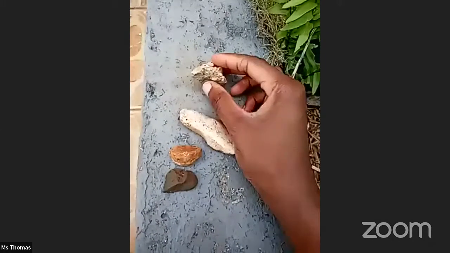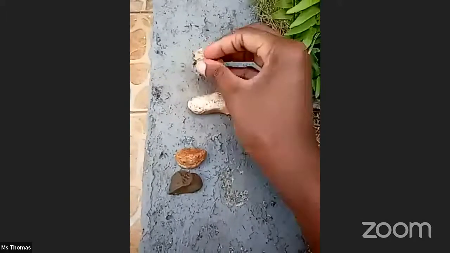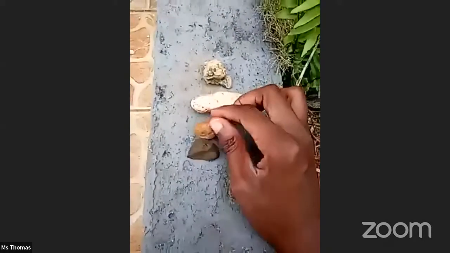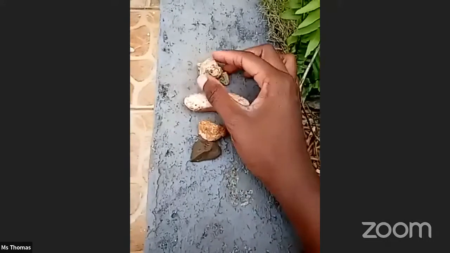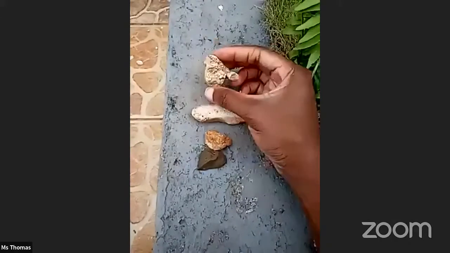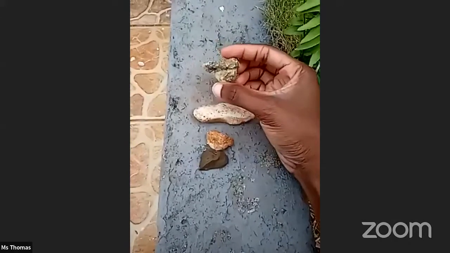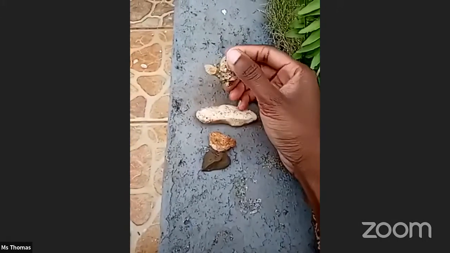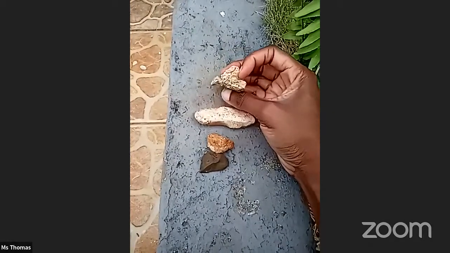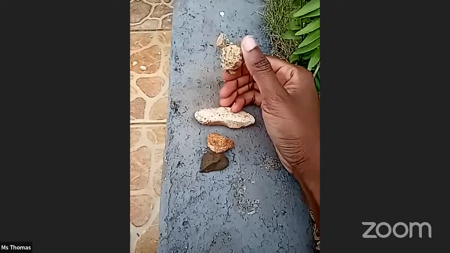What is different about them? What is similar about them? What do you notice about them? Anybody tell me first about this one that I'm holding in my hand? How does it look? Does it look like a bright, smooth rock? Describe this rock to me.